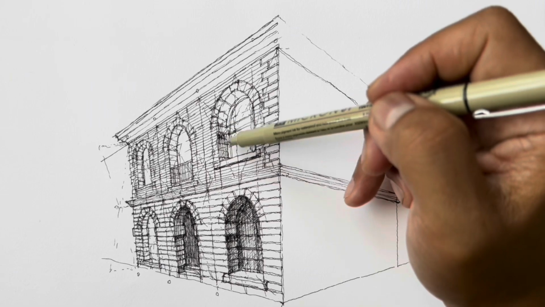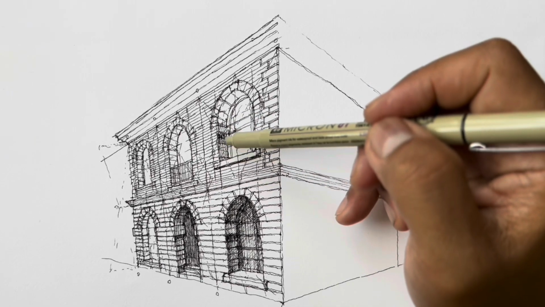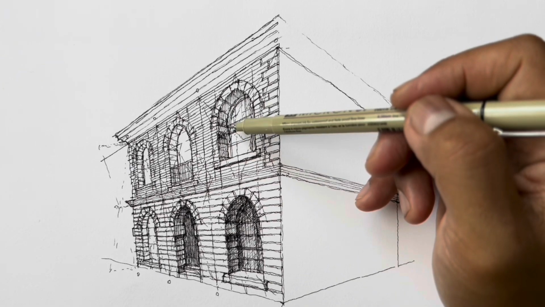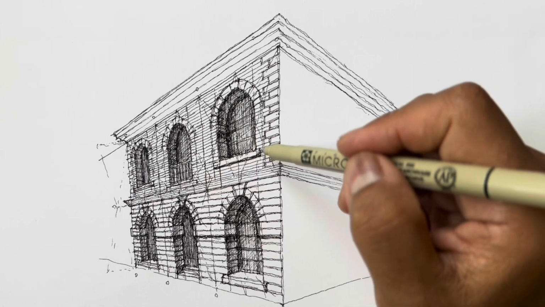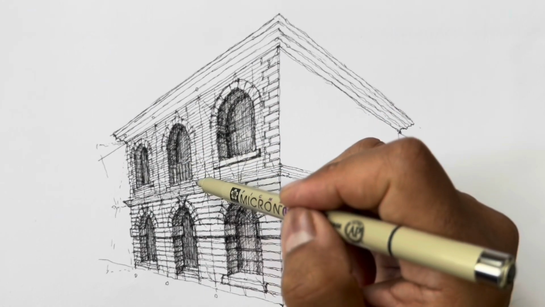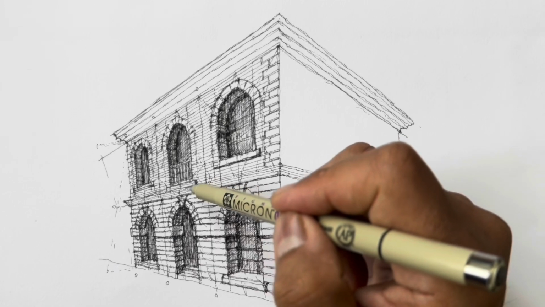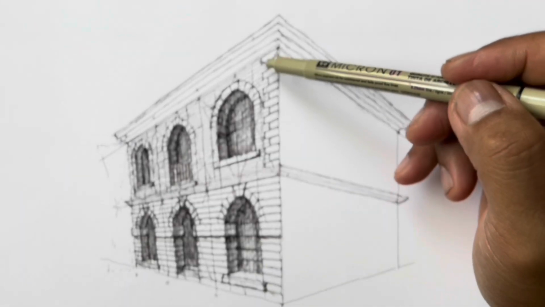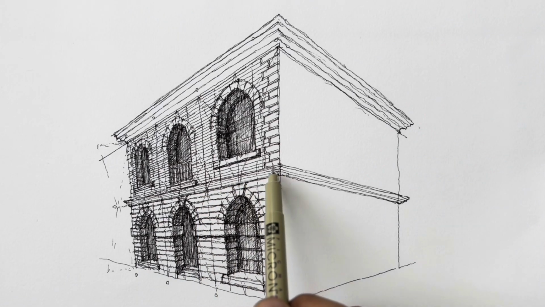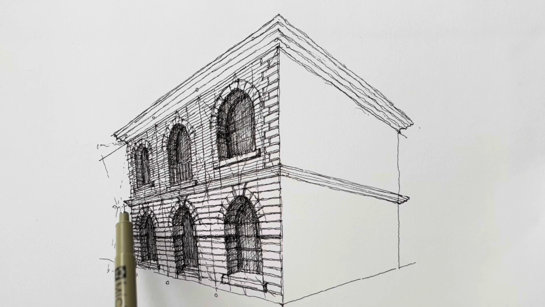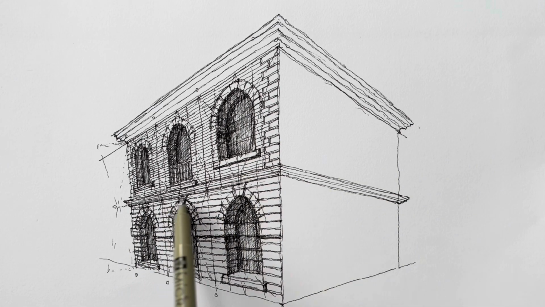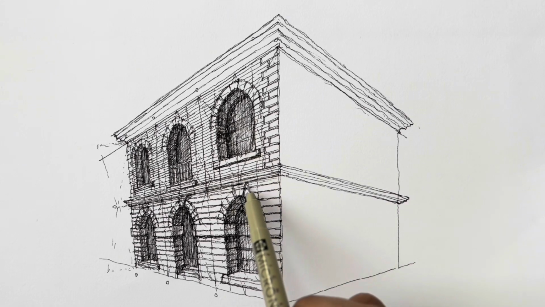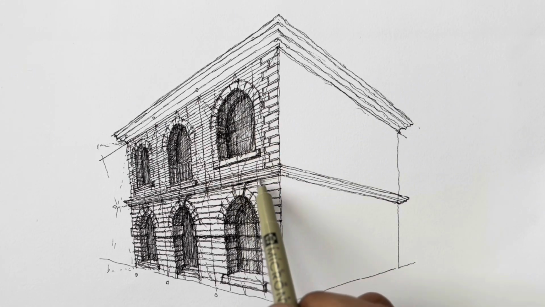So now the next process is hatching, to show where the shadow is, where the sunlight is coming from. Now I'm shading a bit of that on the windows, the balcony, and shadow to indicate that on the window framing and the cornices. On the cornices, the features, I have not put hatching on it, just put an outline on top of it, more of a double line, just like that.